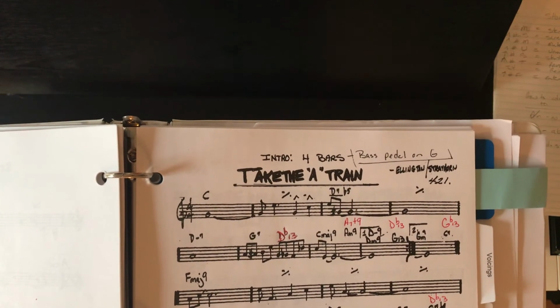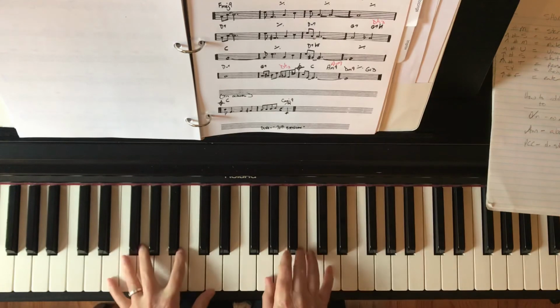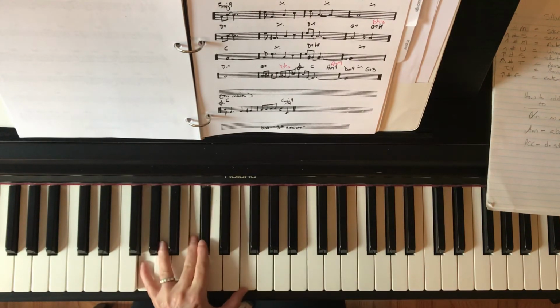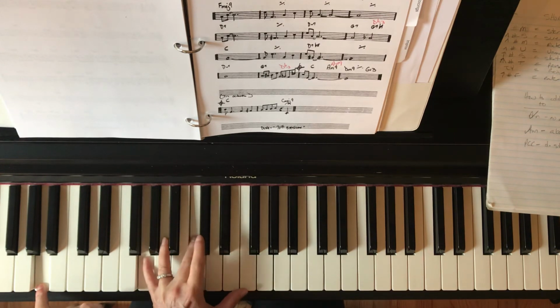The way you would think about voicing that is E flat 13. So when I get there, here's my C major 9. Then this chord, which is now A7 sharp 9, voiced as an E flat 13.